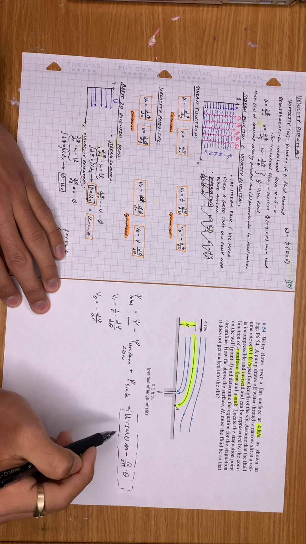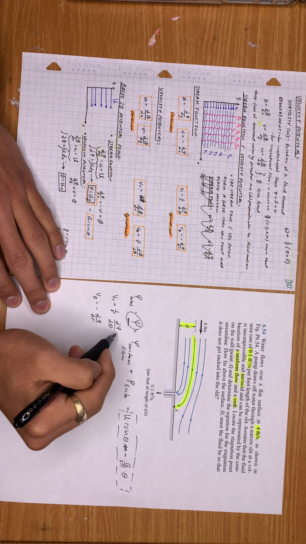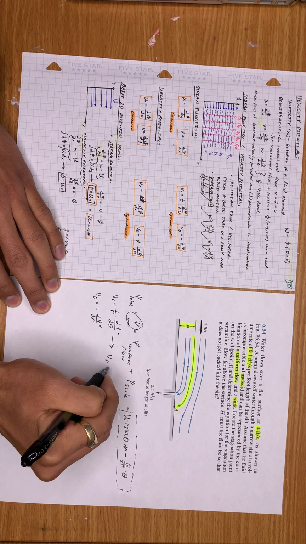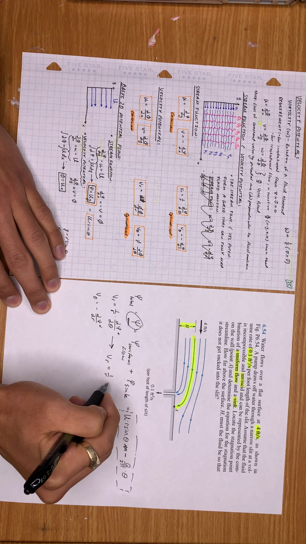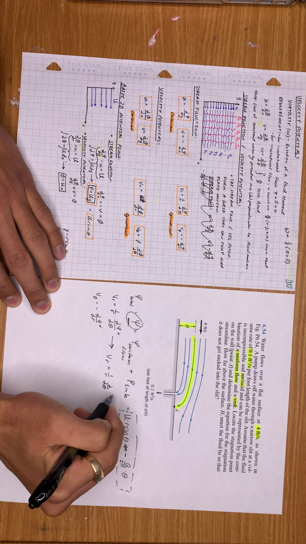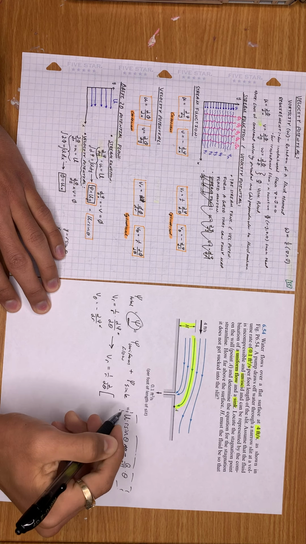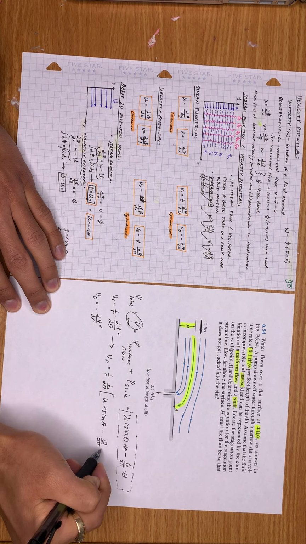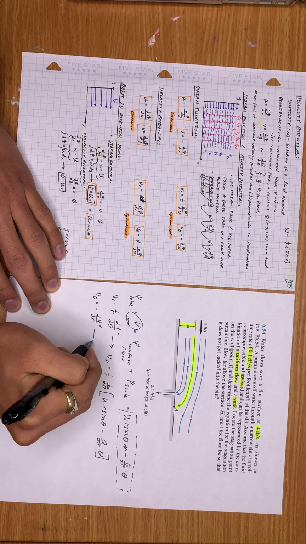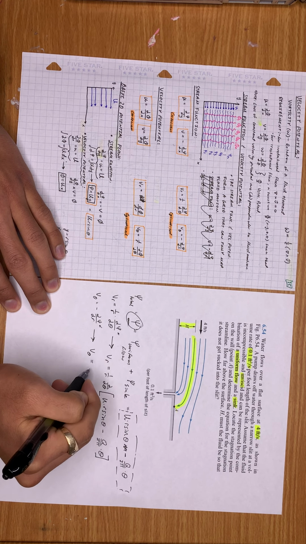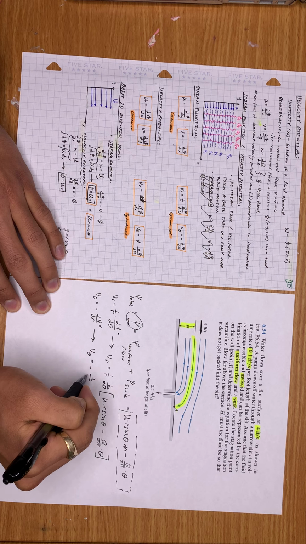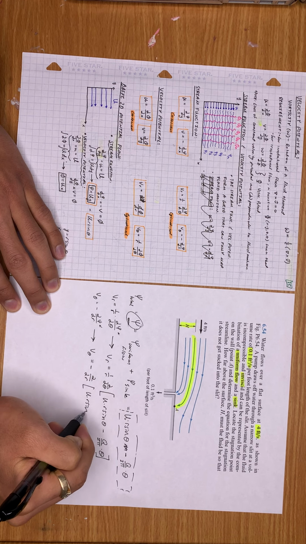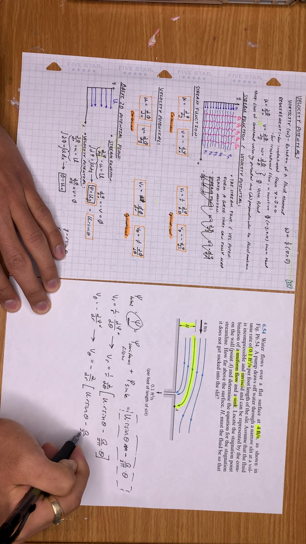So we're going to replace our streamline function in both of the equations. V sub r, the velocity in the radial direction, is equal to 1 over r times the derivative with respect to theta of u times r sine theta minus q over 2 pi times theta. And v sub theta is equal to the negative derivative with respect to r of u times r sine theta minus q over 2 pi times theta.